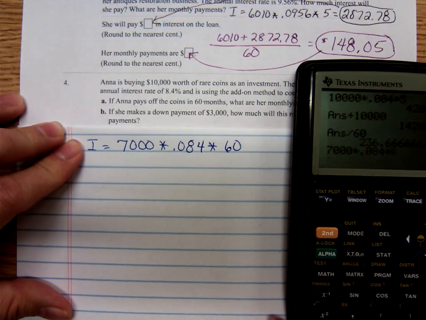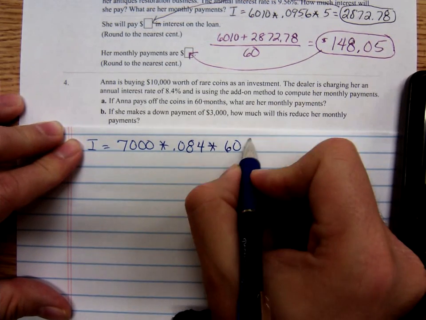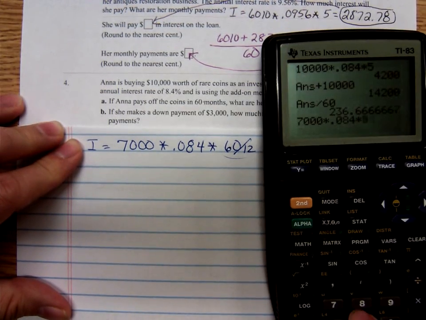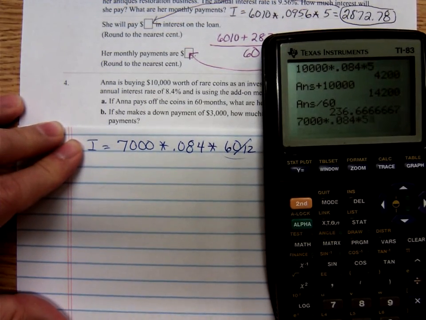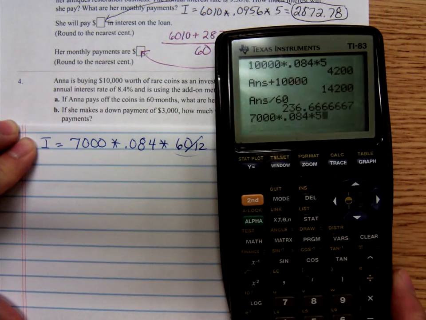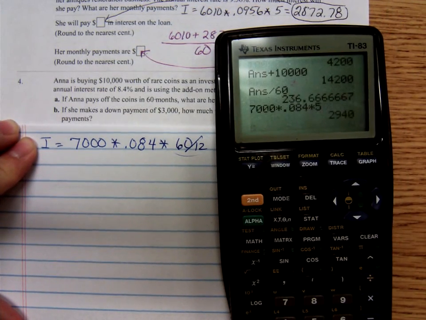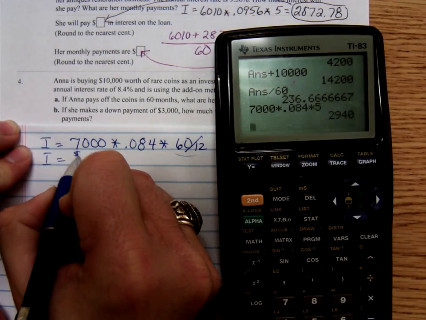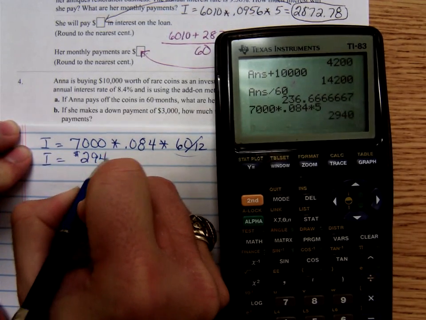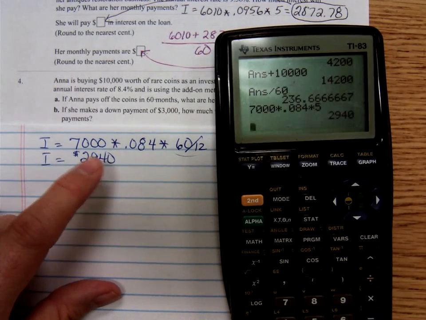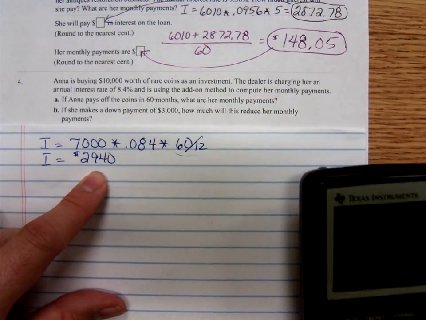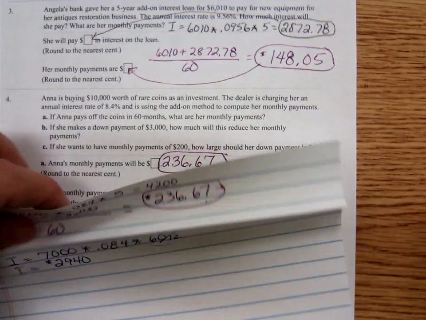That times 60, it should be 60 over 12. This should be a 5. So times 5. So instead of $4,200, her interest is $2,940.